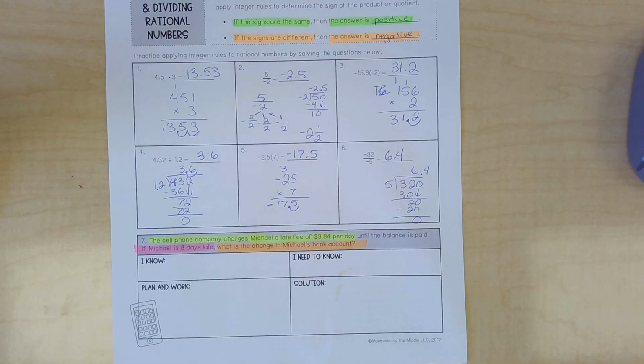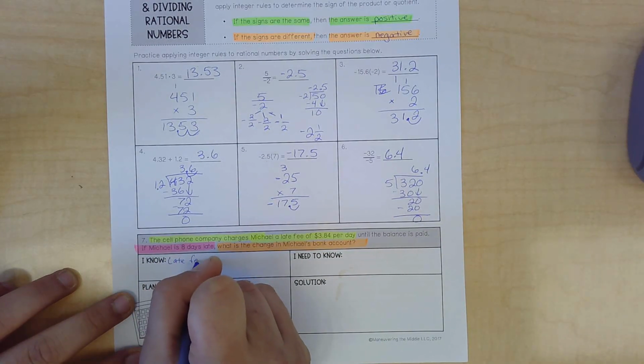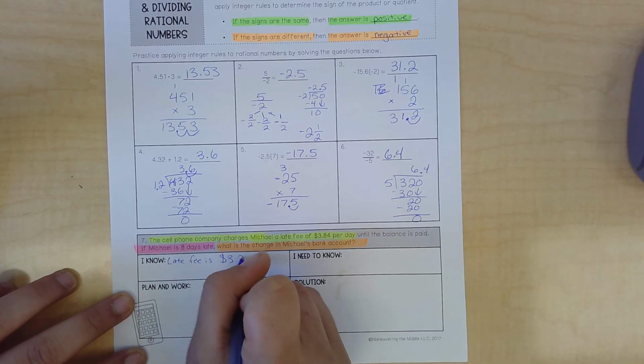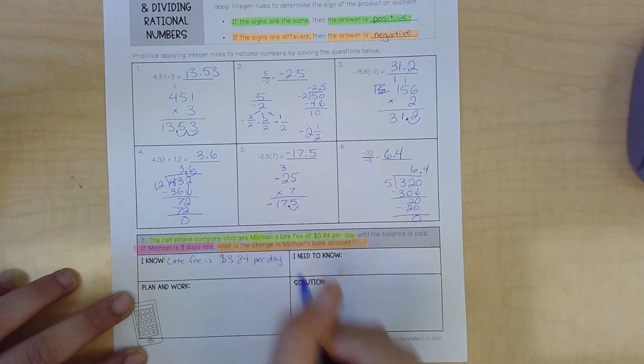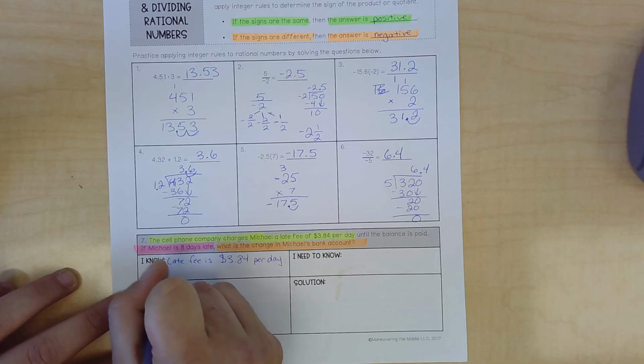All right, well, let's talk about what we know. What we know is that the late fee is $3.84 per day. We also know that Michael is 8 days late.